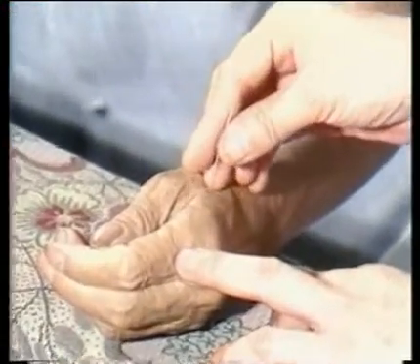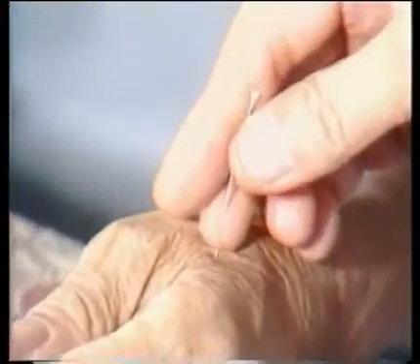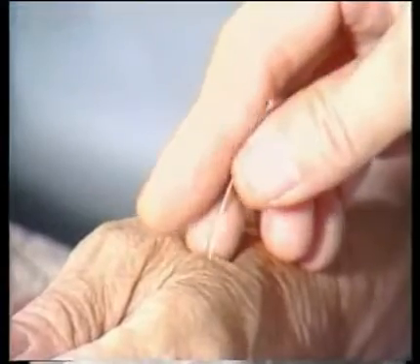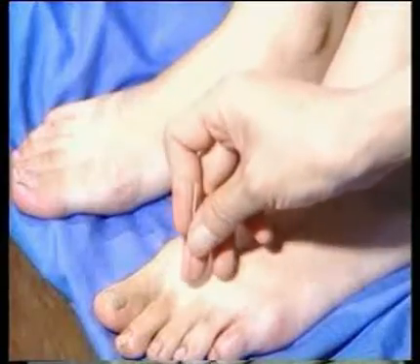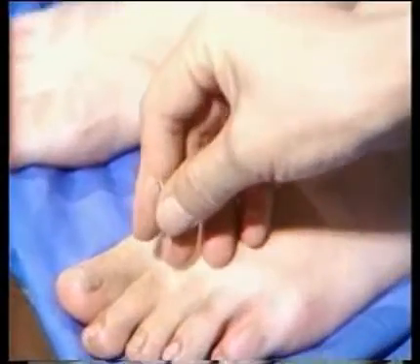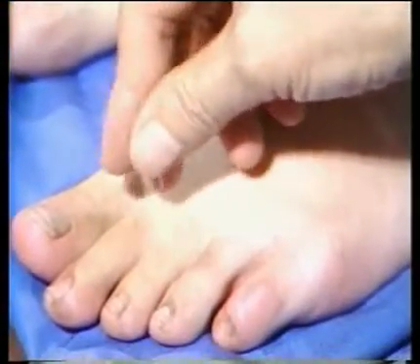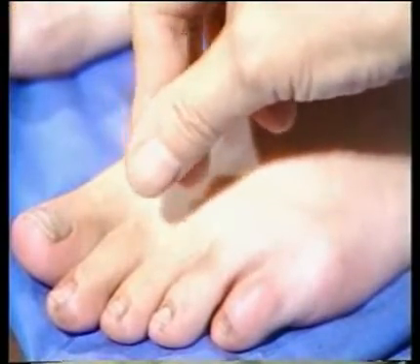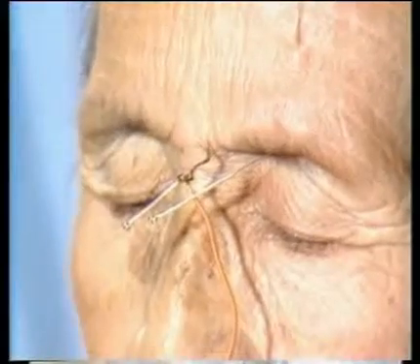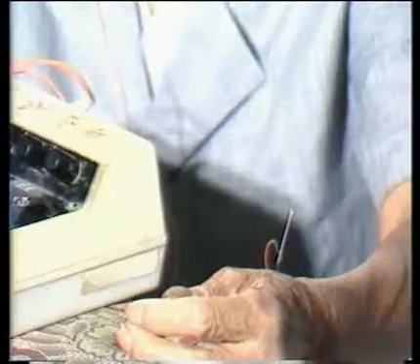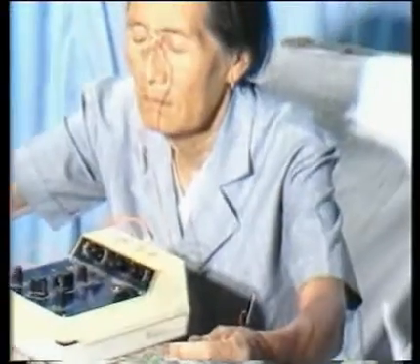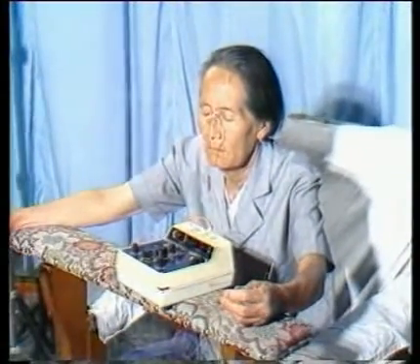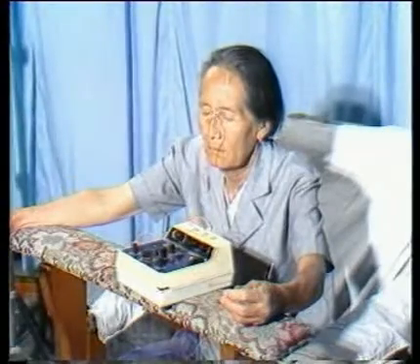Puncture Hegu, large intestine 4, and Neiting, stomach 44, in the same way as was done with upper jaw pain. With Cuan Zhu, bladder 2, and Hegu, large intestine 4, electric needling is applied with continuous wave and rapid frequency for 30 to 60 minutes to enhance the effect.